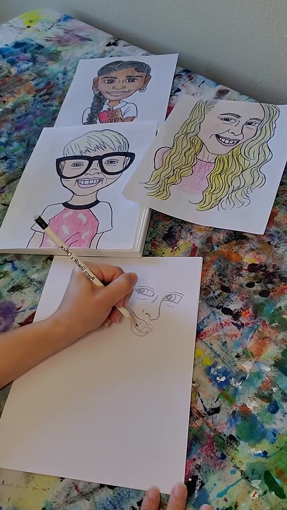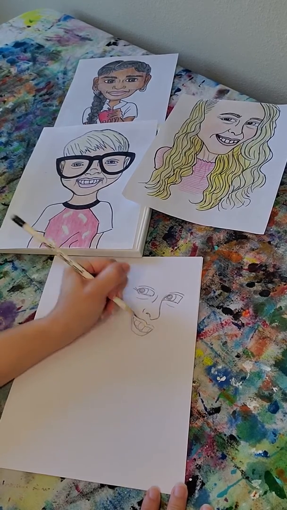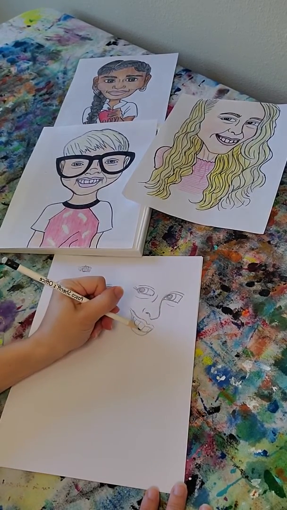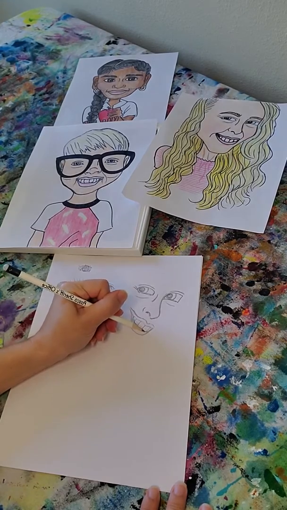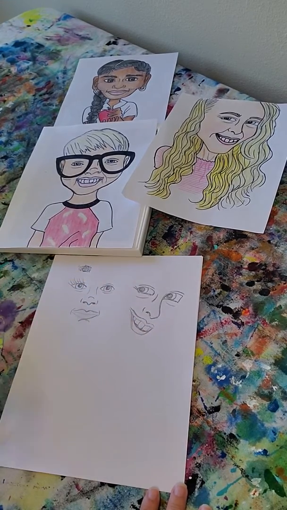Or maybe you want to make some really big teeth. It's supposed to be silly, okay? And then you would just darken in the areas that are not showing, okay?